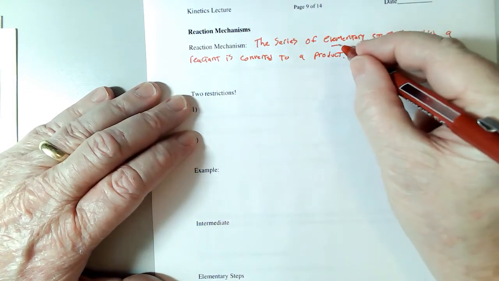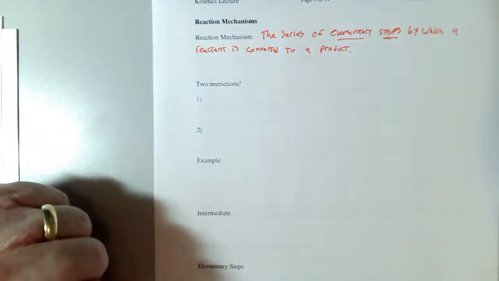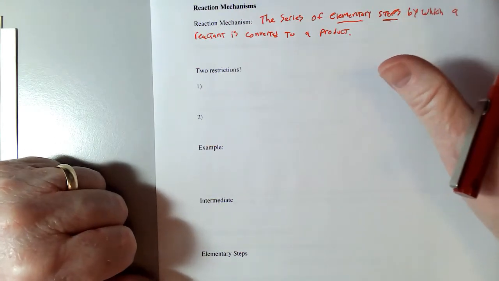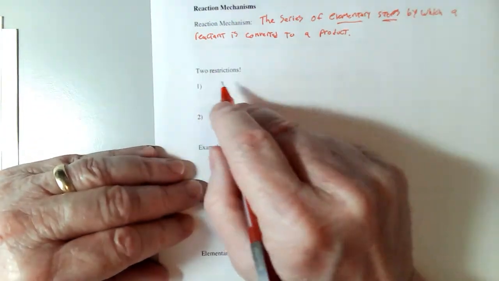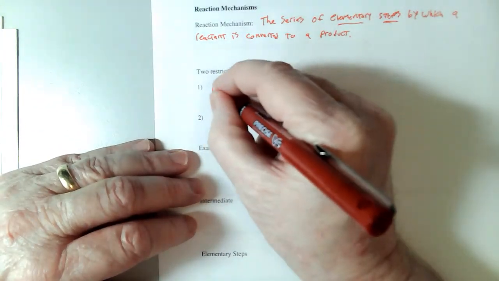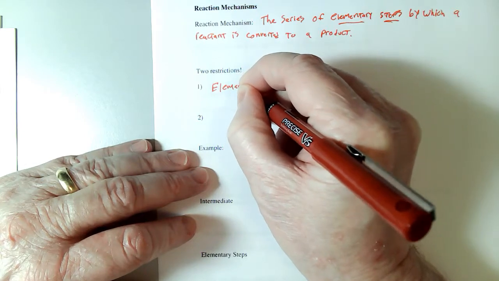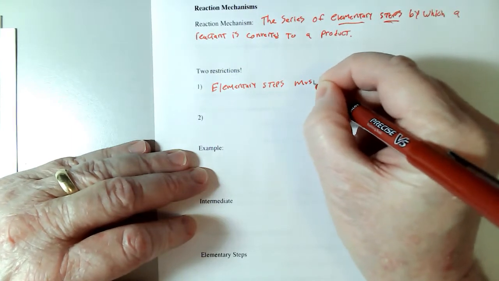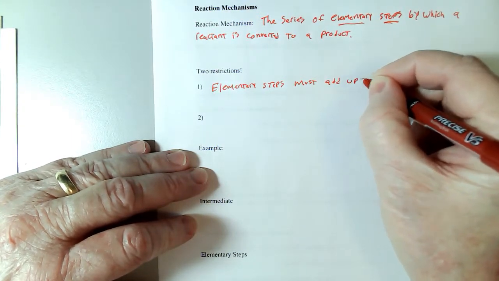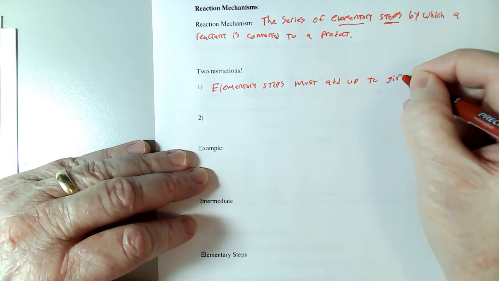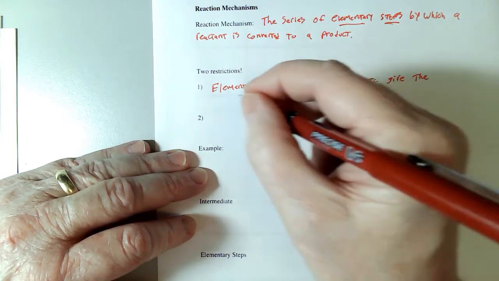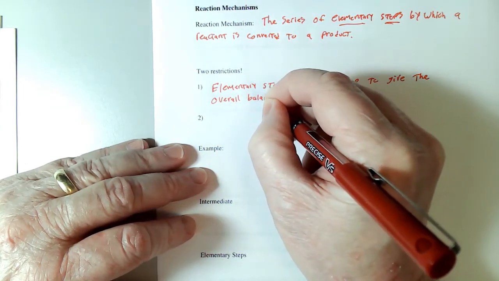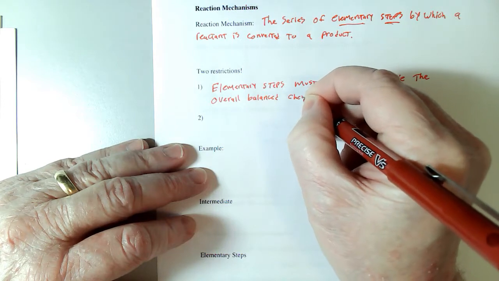All right, we're going to introduce some new vocabulary there with elementary step. Now, for a reaction mechanism to be plausible, it must adhere to 2 restrictions. The elementary steps must add up to give the overall balanced chemical equation.